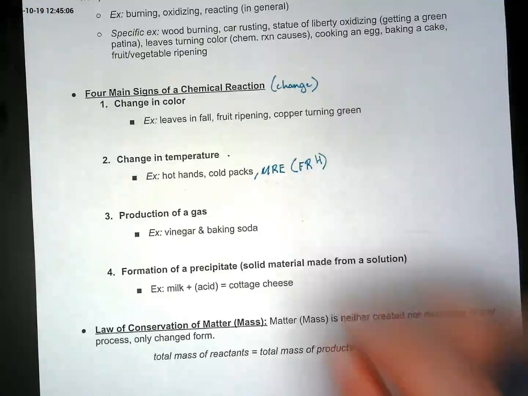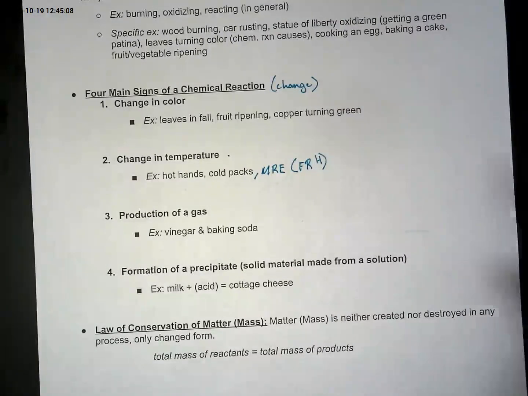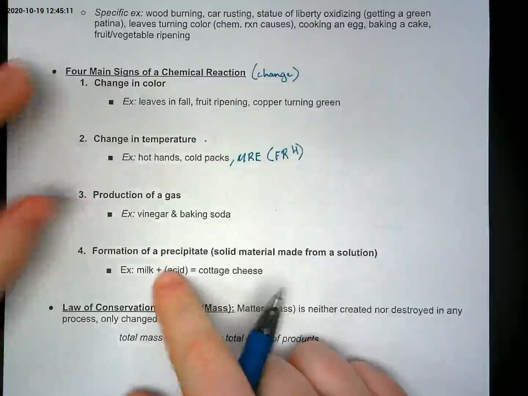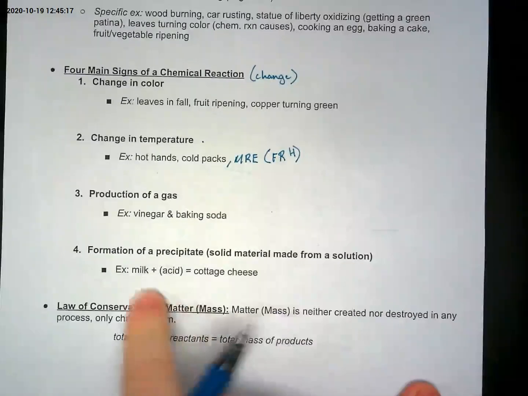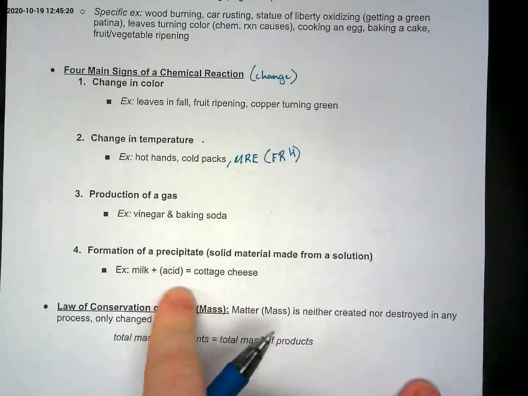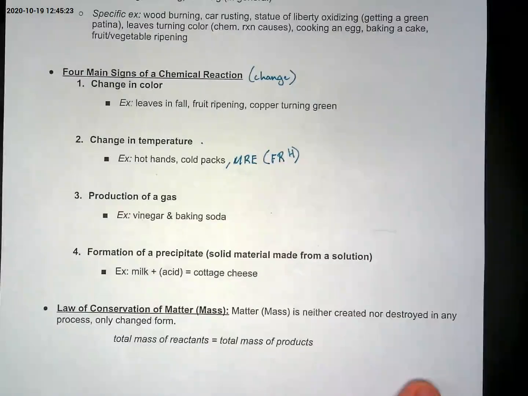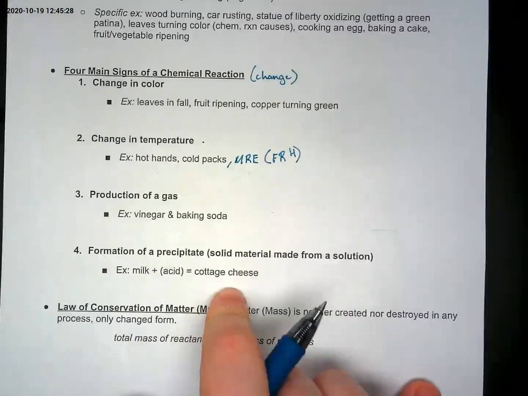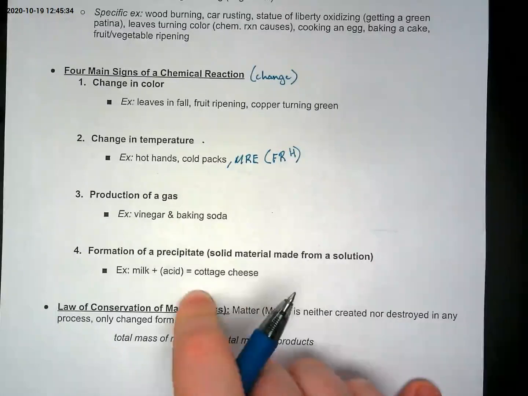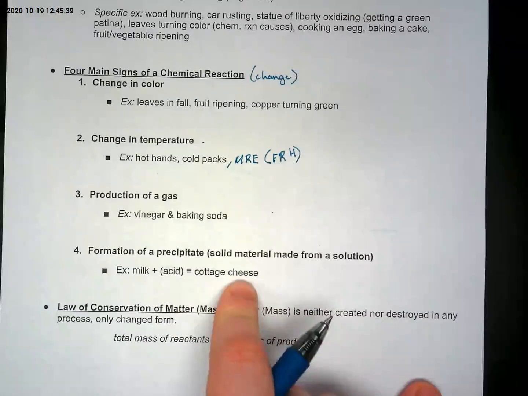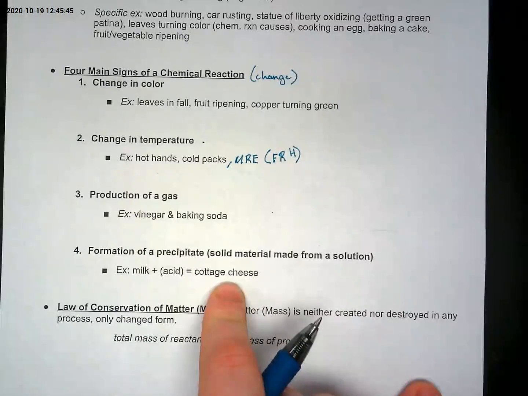So acetate plus sodium bicarbonate is going to give you CO2 as gas. And then the last sign of a chemical reaction, a formation of precipitate. What's a precipitate? It's a solid material made from a solution. So if you take milk and you add an acid to it, whether it's vinegar, hydrochloric acid, or sulfuric acid, whatever it is, you pretty much just make cottage cheese for the most part. Now, I don't recommend that you add hydrochloric acid to milk and then drink or eat it, because it won't be cottage cheese. It will be toxic, or at least somewhat toxic, and you don't want to do that.